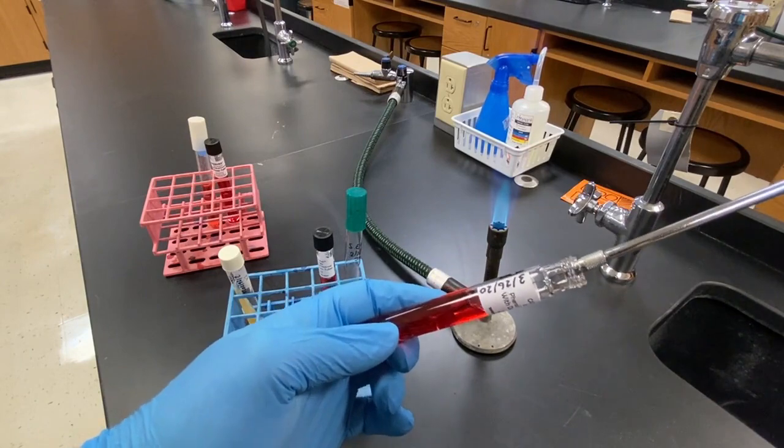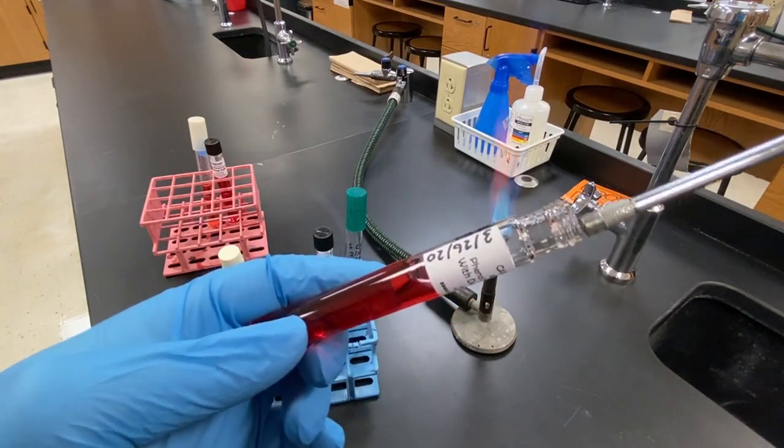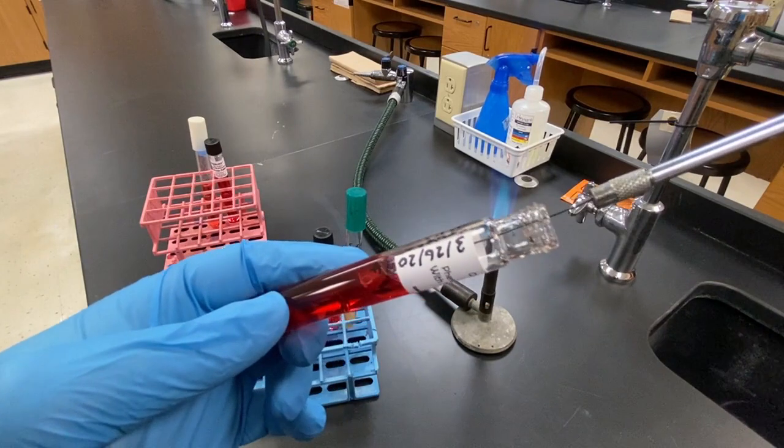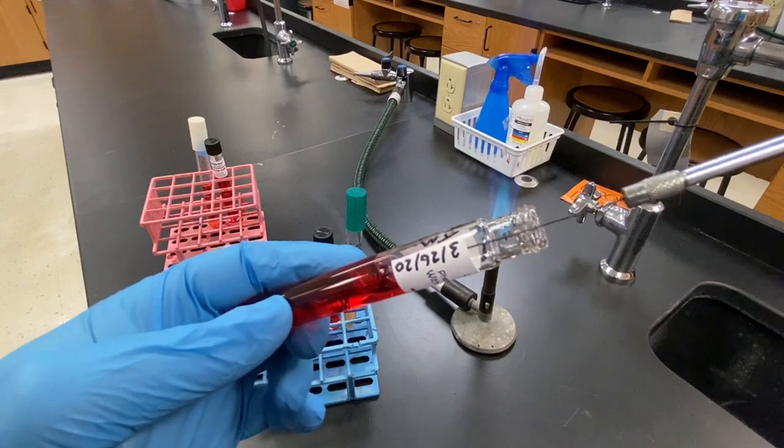Submerge the loop into the broth and agitate the loop side to side a few times. You may see the microbes get washed off of the loop, but this is not necessary, as long as there has been adequate contact.